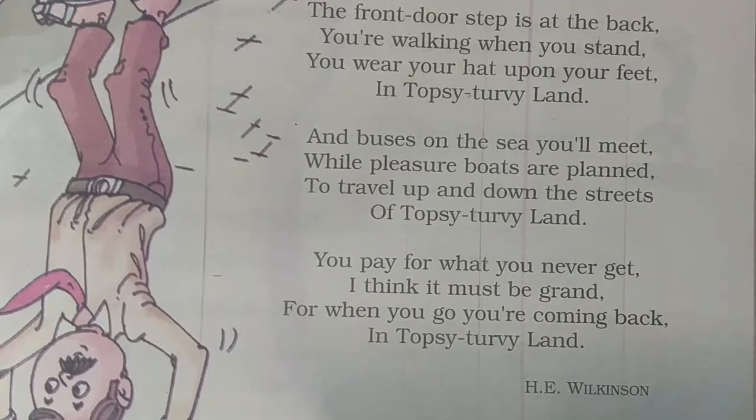And again in Topsy-Turvy Land, people are coming back when they are going. What happens in our land? In our land, when we are going, we are going. When we are coming back, we are coming back. But in Topsy-Turvy Land, it happens just the opposite. The people are going when they are coming back. When they are coming back, they are going. So everything is just opposite of what happens in our land. That is what happens in Topsy-Turvy Land.